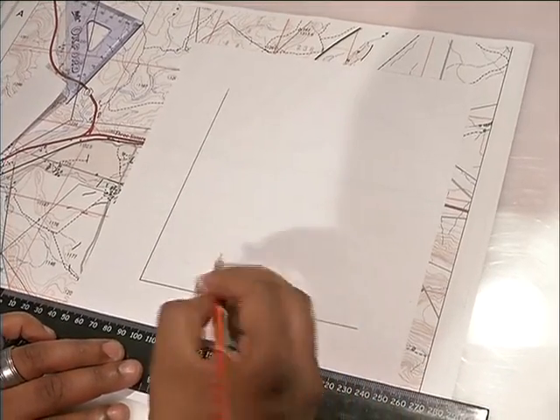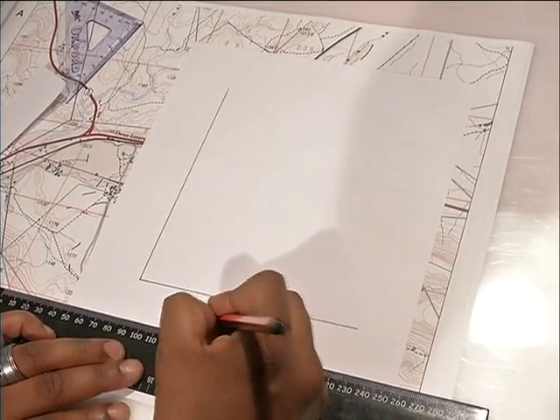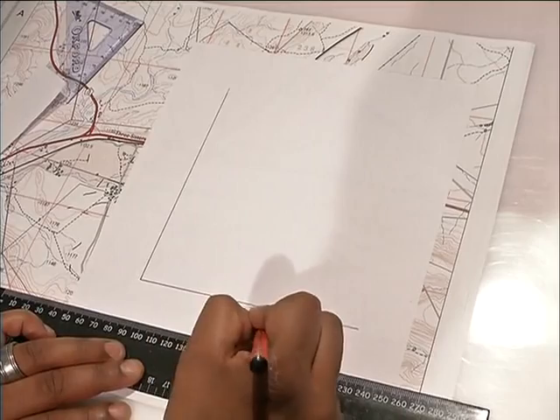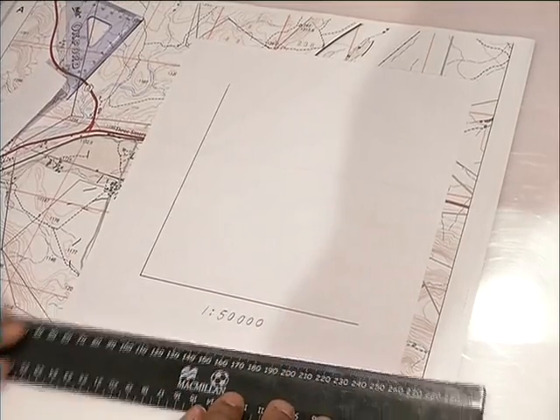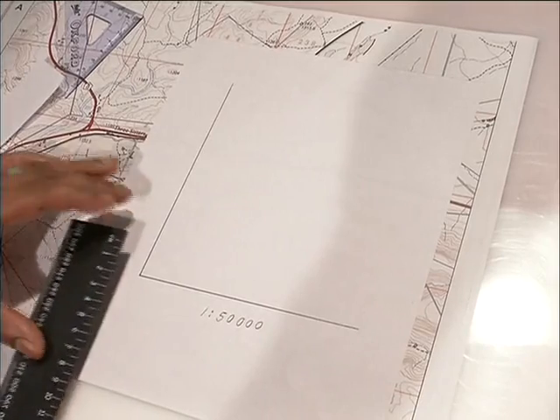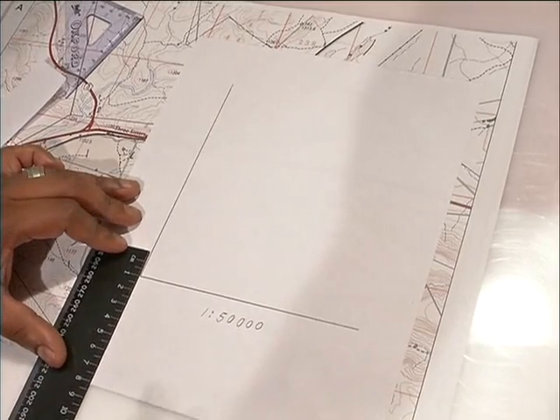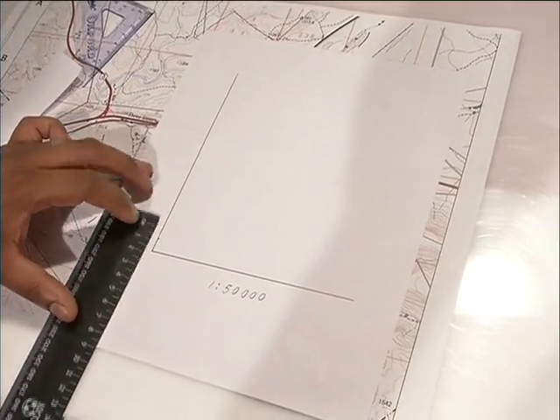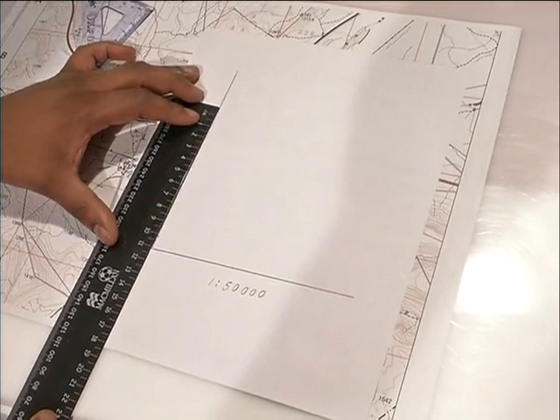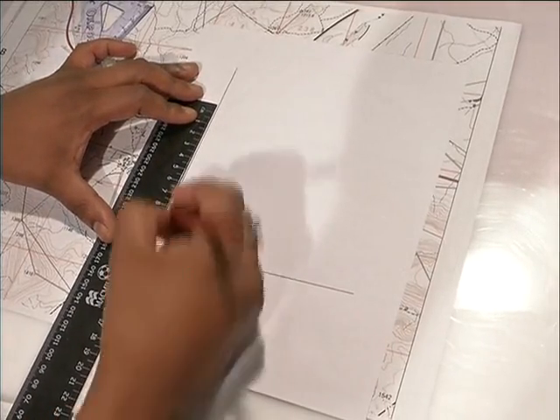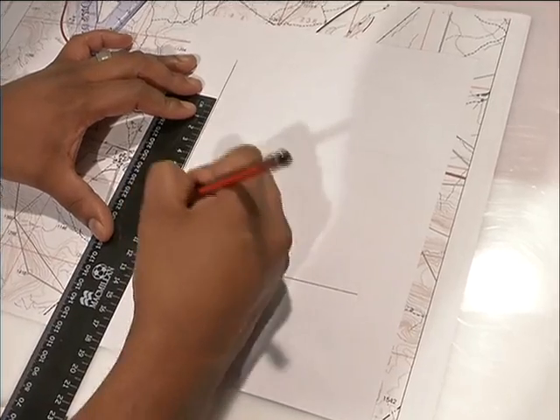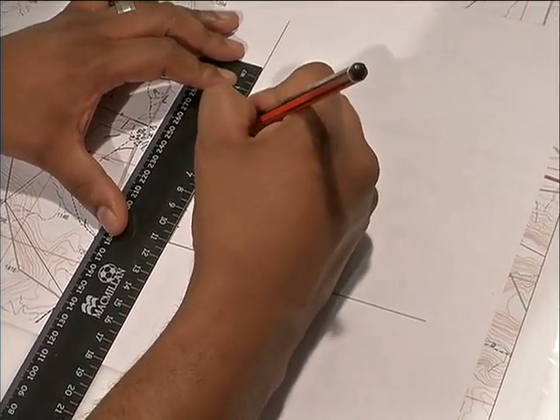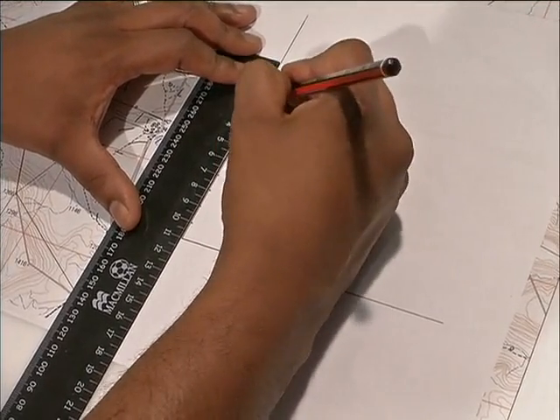Always remember, the horizontal axis has a scale of 1:50,000. Let's look at the vertical axis. We establish our vertical axis in centimeters. For every 1 centimeter, we should note that there's a 20-meter increase. So what I'm going to do is create 1 centimeter intervals on my vertical axis, like so. Each centimeter will represent 20 meters.